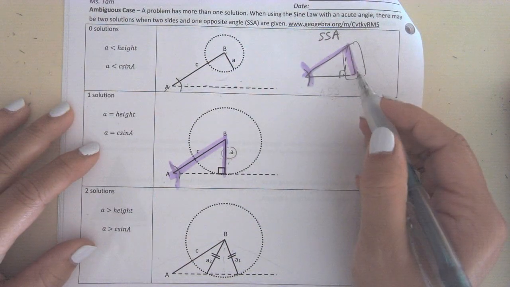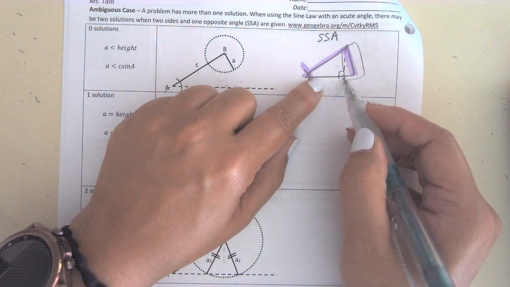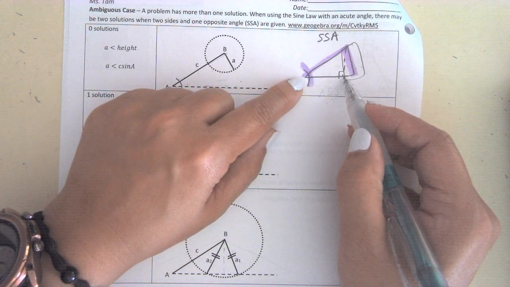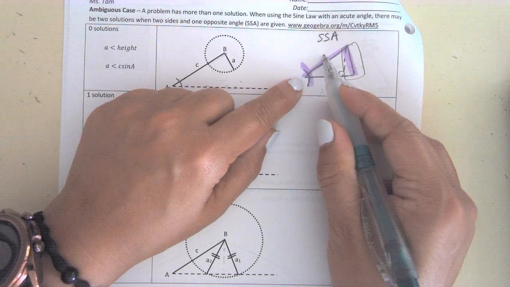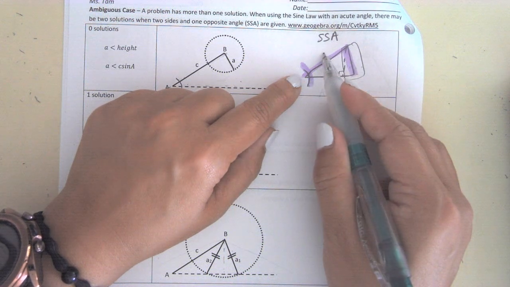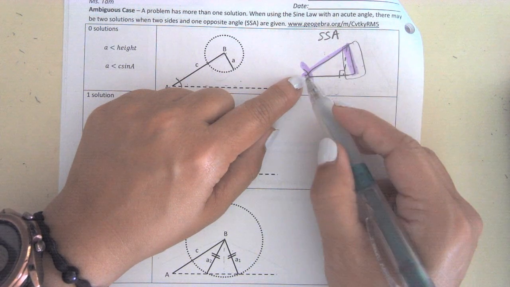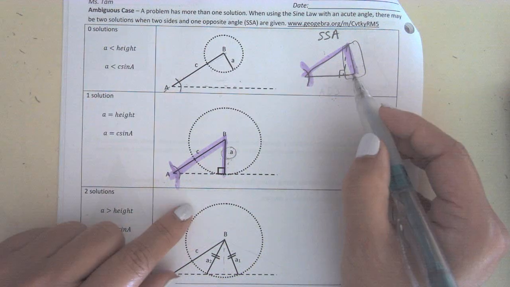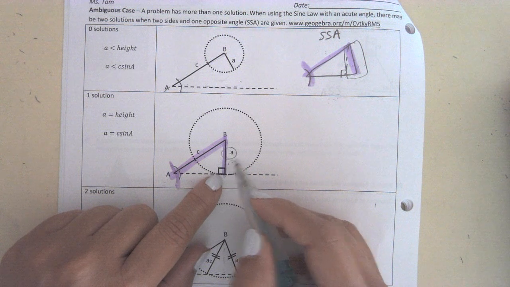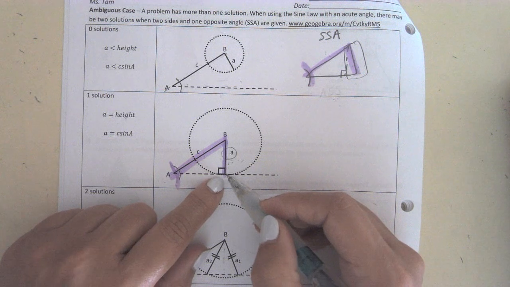So what I would like for you to do is to calculate what the height would be if this were a right angle triangle. If this were a right angle triangle, we would use opposite over hypotenuse, okay? So we're going to calculate opposite over hypotenuse. What would this value be in order to make a perpendicular line given this angle here? If your answer for A is exactly the same as the value that's given to you, you'll know that you only have one solution because you'll have a perpendicular line.